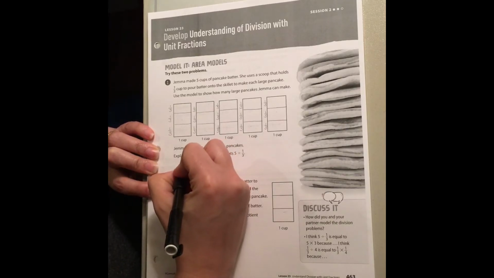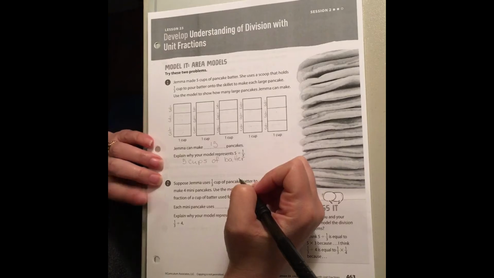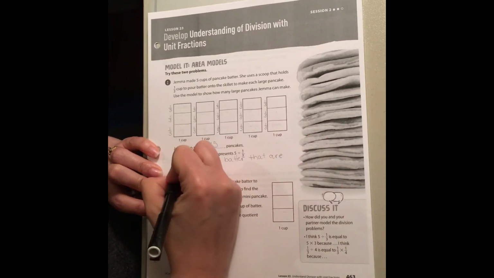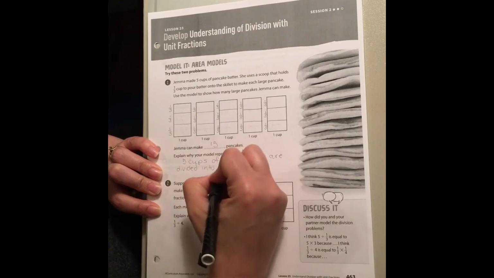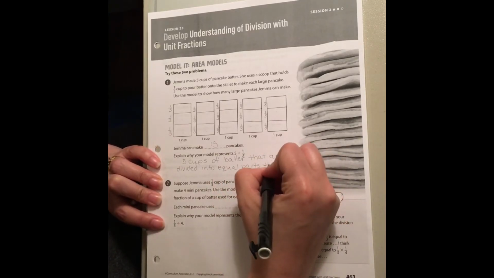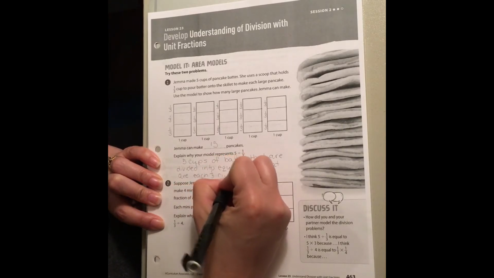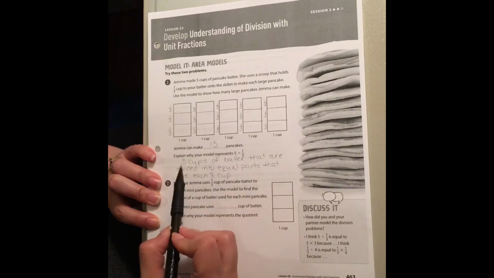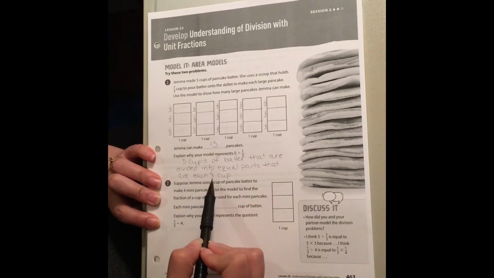Well, the model shows that there are 5 cups of batter that are divided into equal parts that are each 1/3 of a cup. And each of those 1/3 cups will be poured onto the skillet to make a pancake. So explain how the model represents 5 divided by 1/3. The 5 cups are divided into equal parts that each equal 1/3. 5 divided by parts that equal 1/3 cup.